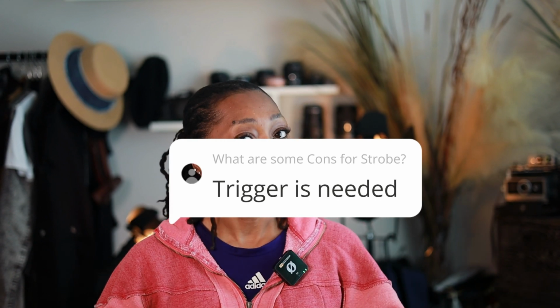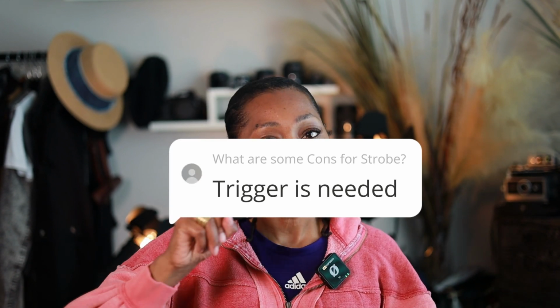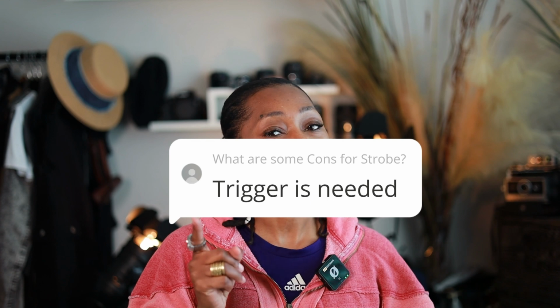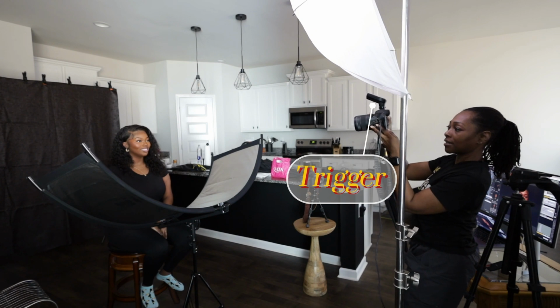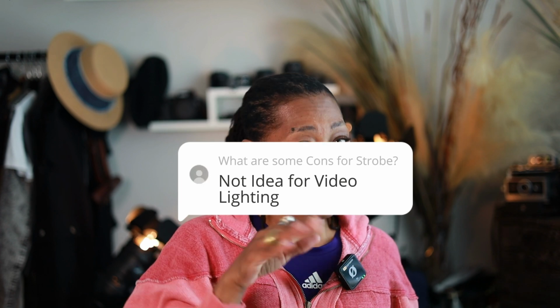Cons. So yes, there are some cons that come with using a strobe and a flash. One con would be that you need additional equipment. If you're going to use a strobe or a flash, you need a trigger. So that's very important to consider. You don't just buy the flash or the lights. You have to have a trigger to go with that to make the flash pop or make the strobe work. You have to have a trigger. Number two, it's not really ideal for video work. I use a constant light for that, and we'll get into that.